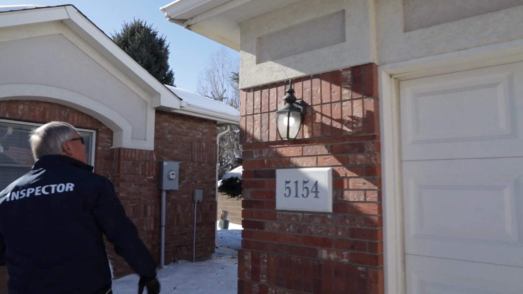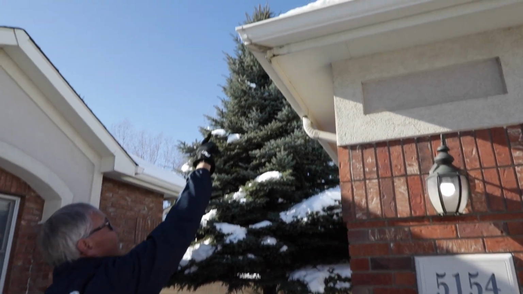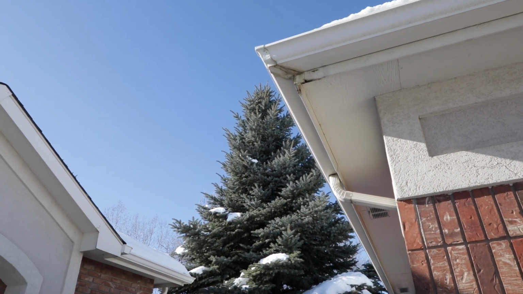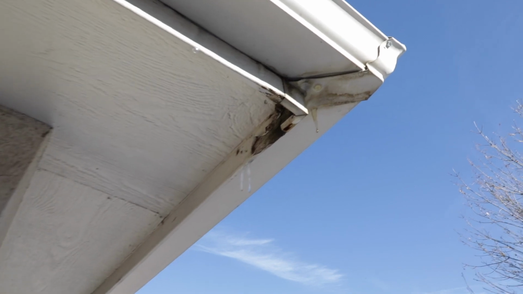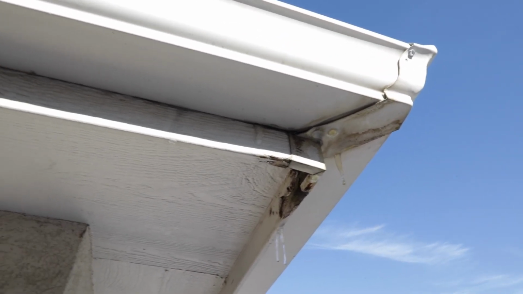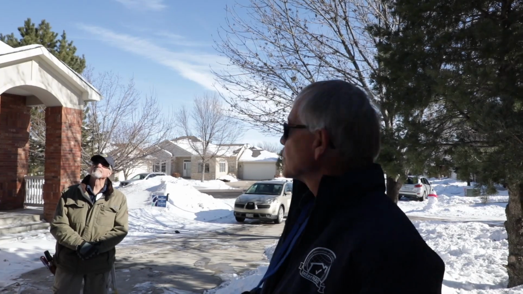Down to the corner, we got quite a bit of leakage here at this gutter seam. So I want to get that noted. And we got some fascia water damage here. And this piece here is damaged pretty well, so we want to note this pretty good in our report. This type of fascia is like a hardboard fiber type fascia. It doesn't do well with water damage.